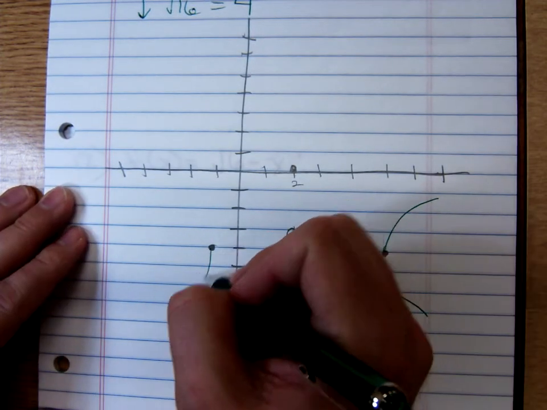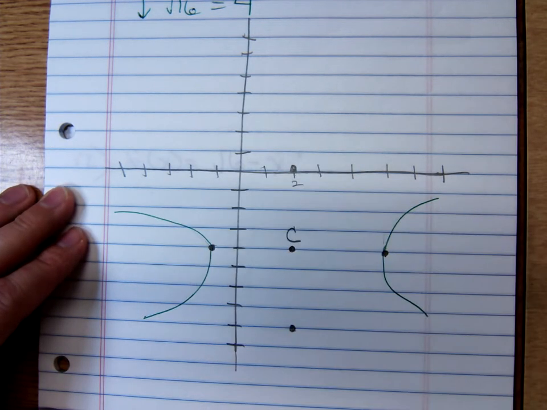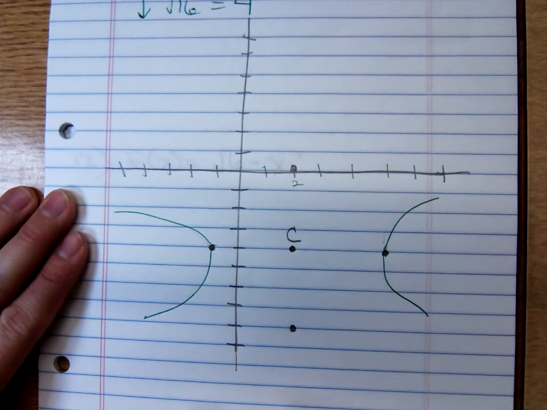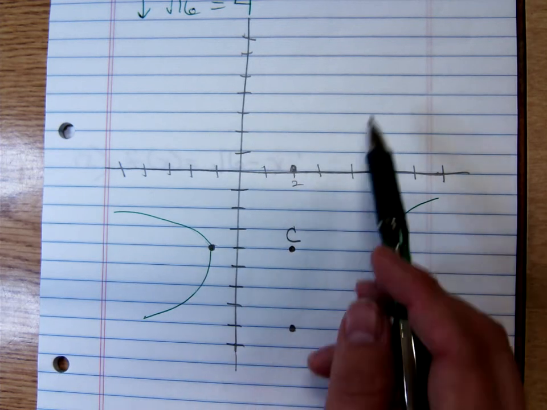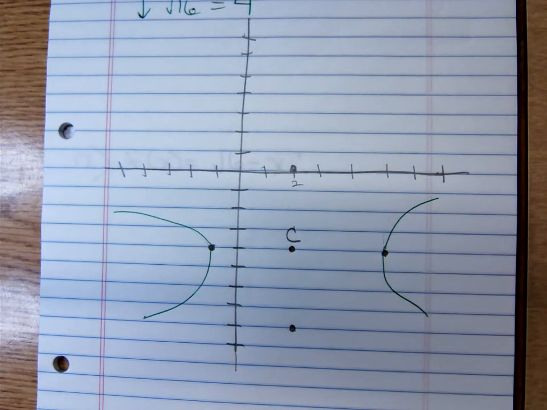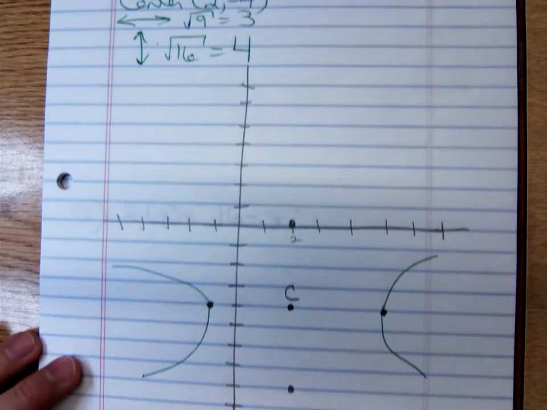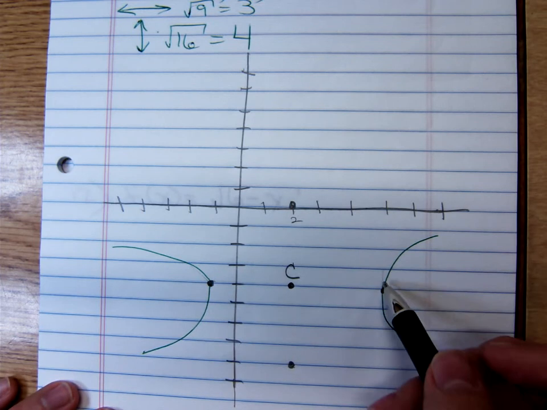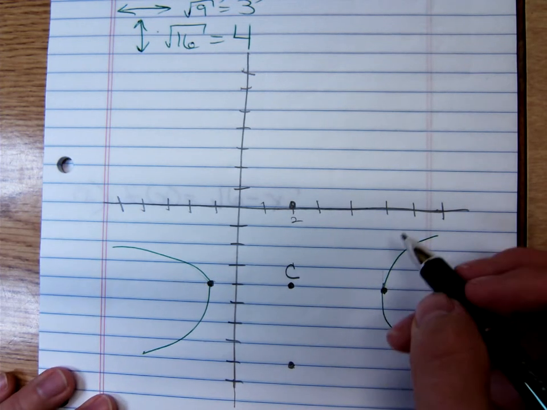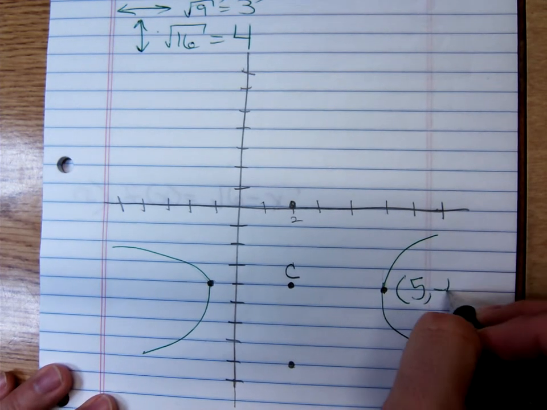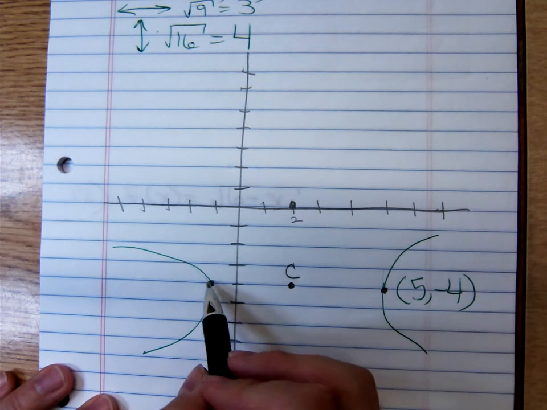Chelsea, you can make another generalization. You said if y is first, it's going to be up and down. What's the other generalization you can make? If x is first, it's going to be left and right. And what were these points? This was a 5, -4, and this one here, -1, -4.